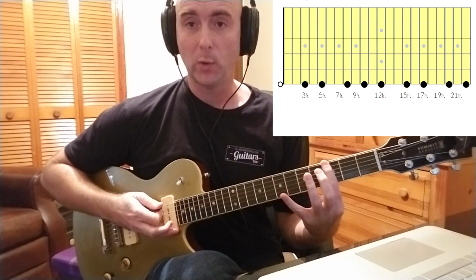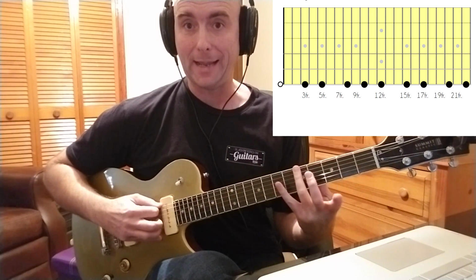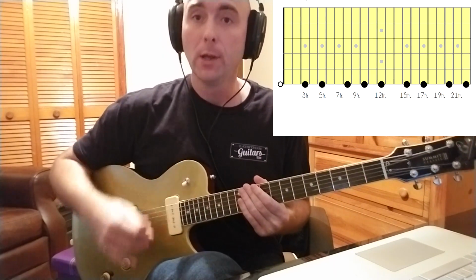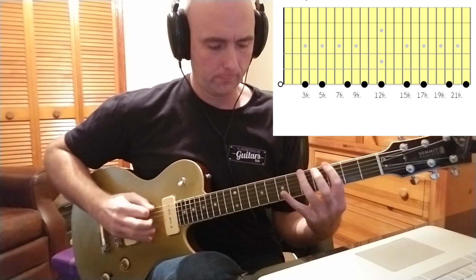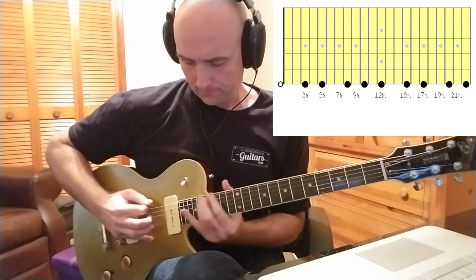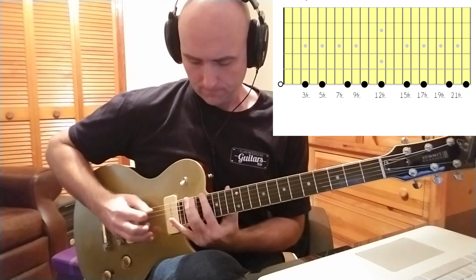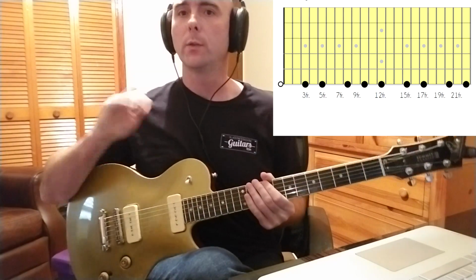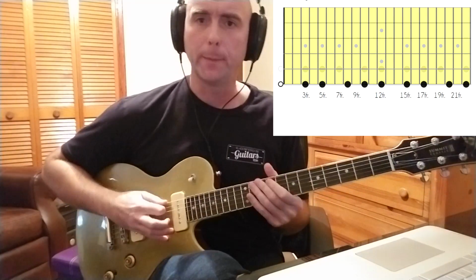Now you may notice as I'm playing that I'm repeating a note, right? I'm playing the A here and then I'm playing it again, but that's fine. We're not doing this to be musical at this moment. We're just trying to map the fingerboard out. Okay, so there it is on the sixth string. Let's move to the fifth string.